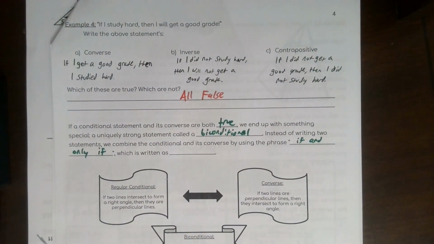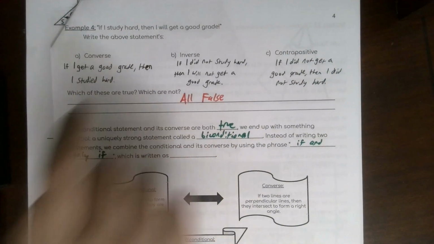The converse of this would be, if I get a good grade, then I studied hard. Is that true? Again, maybe. In a lot of cases, I'm sure it's true. But you can still get a good grade and not study hard. Maybe you just paid a lot of attention in class, you just really understood the content. Maybe you were just very, very lucky and you absolutely nailed the test without studying. Maybe you cheated and you knew all the answers before you went into a test. There are some cases where you can get a good grade, but not because you studied hard.